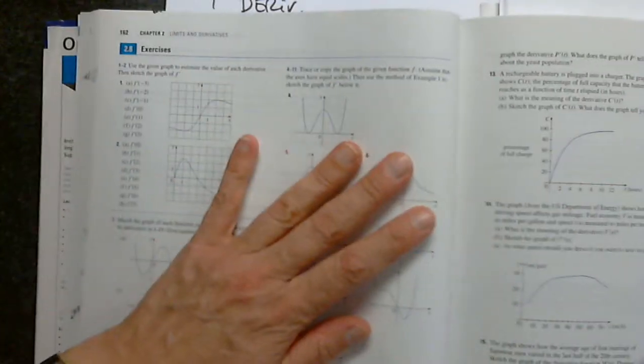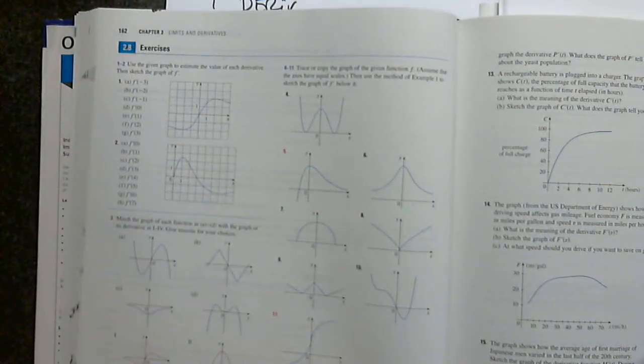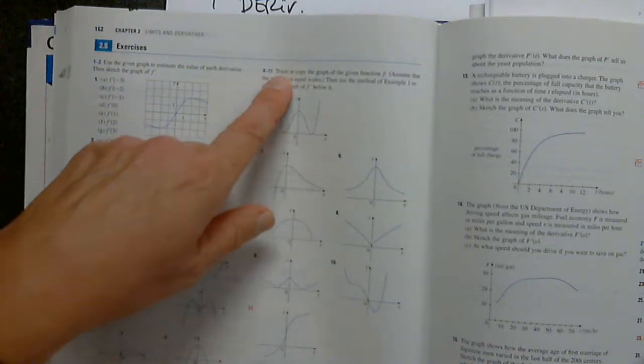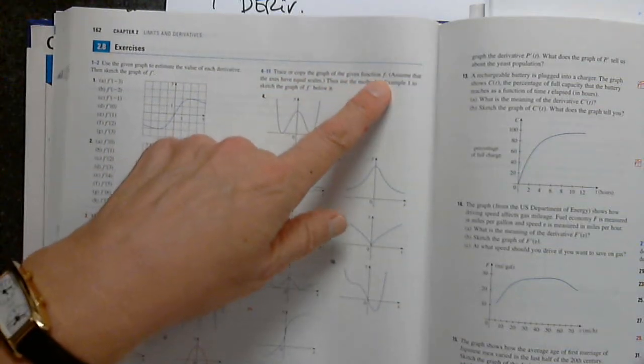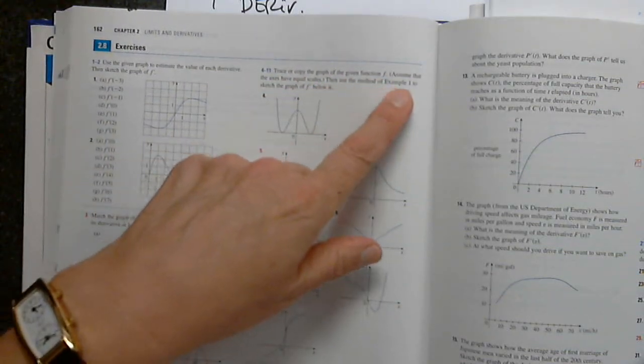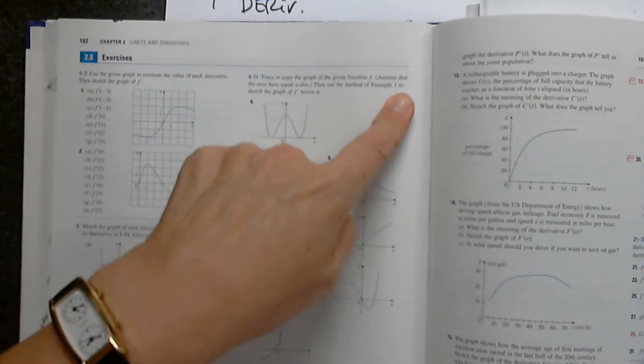And I would like us to graph the derivative. It's a perfect example of the relationship between the function and its derivative. What page is that? That is on page 162. And I'm looking at problems 4 through 11. Trace or copy the graph of the given function. Then use the method of example, I don't know what that says, but it doesn't matter, to sketch the graph of f prime below it. Below it. Number 9. We want to look at number 9. Perfect.